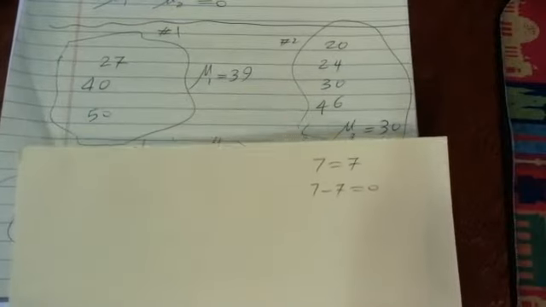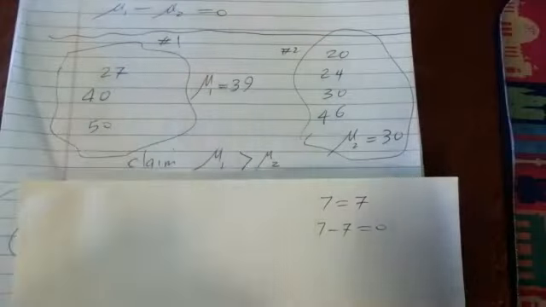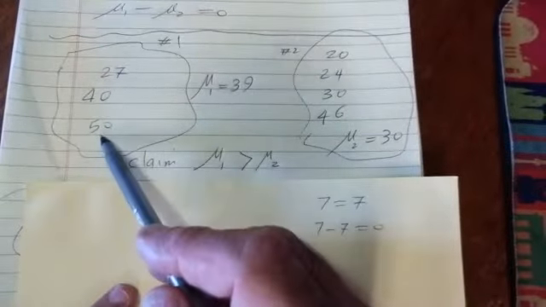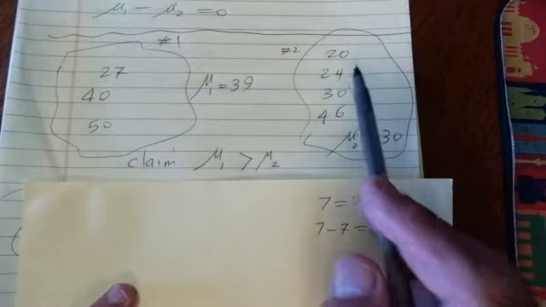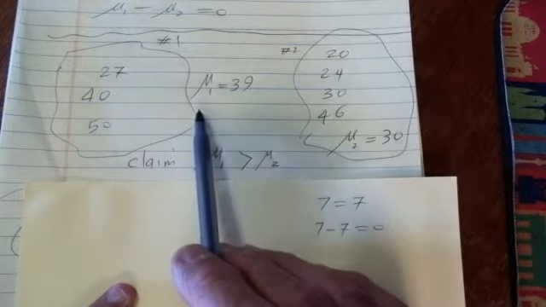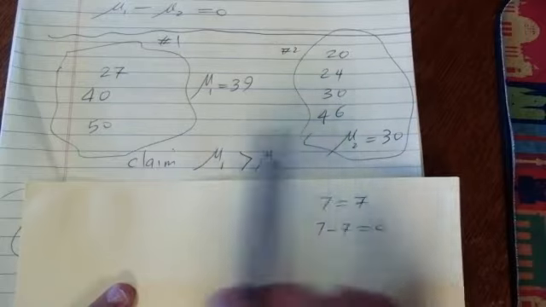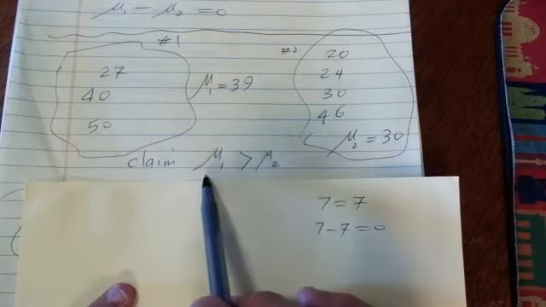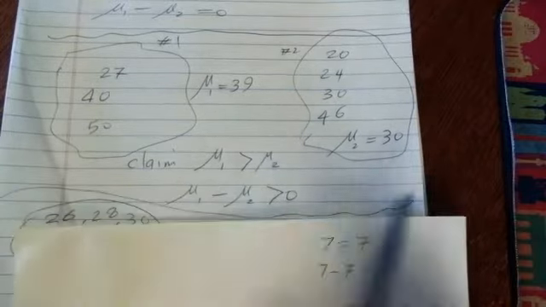Then let's look at the second example. In the second example, I did the calculation for two different populations. One population has 3 numbers in it, and when I calculate the mean, it's 39. The second population has 4 numbers in it. When I calculate the mean, it's 30. So you notice that the first population mean is greater than the second one. See, 39 and 30. So we could actually claim that the mean of age in the first population is greater than the mean of age in the second population, or the difference is greater than 0.